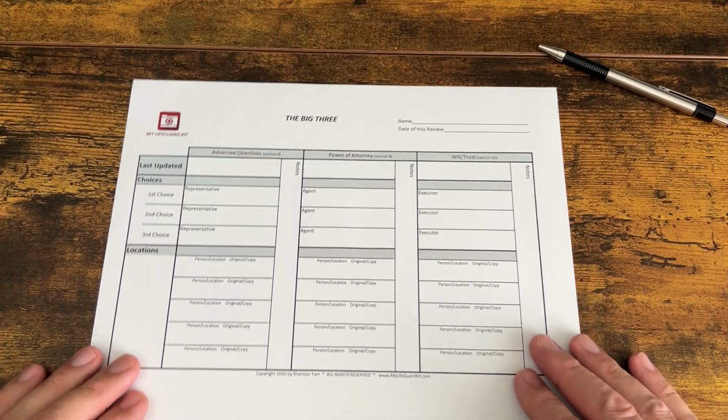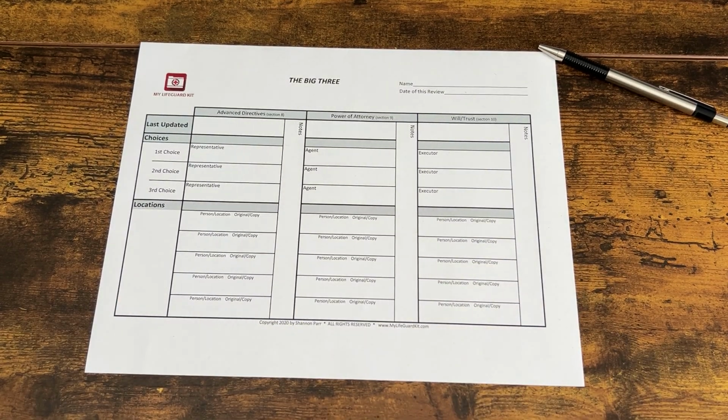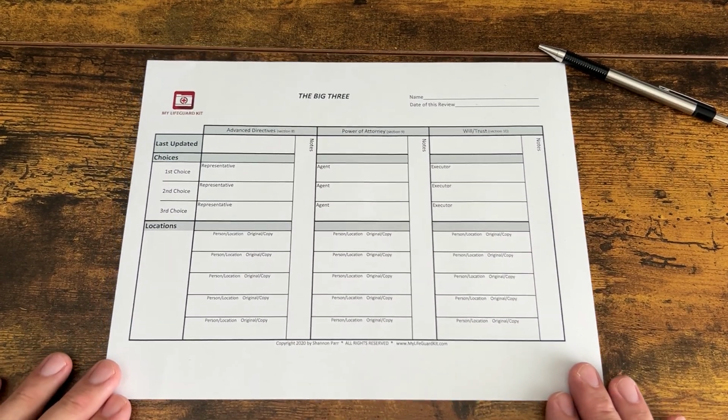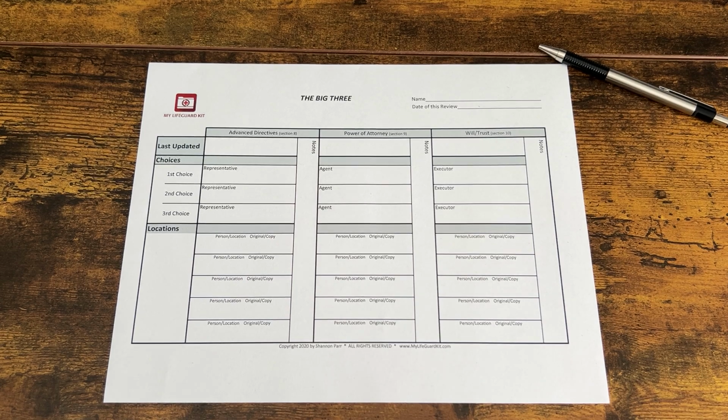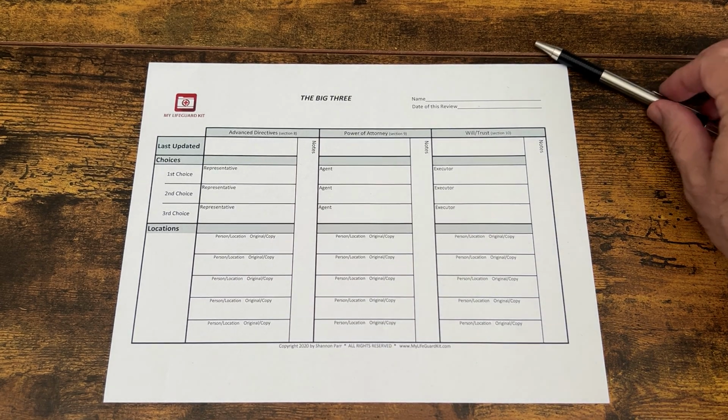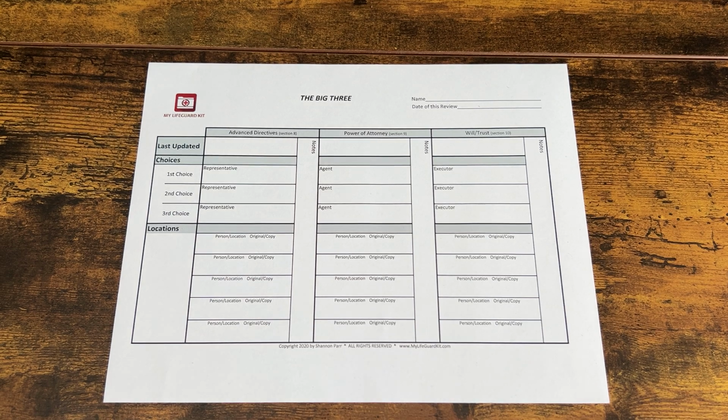Here's the actual document. This is one of the items that would come with the LifeGuard Kit, but this is also a free download. You'll see a link in the description. You can download this for free and use it, share it, totally fine. So let's go through this briefly so you have an idea of what to do with this.